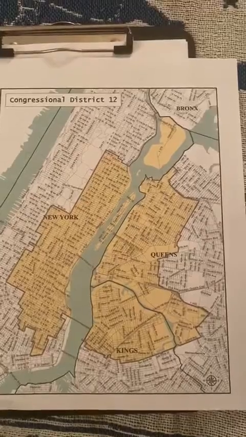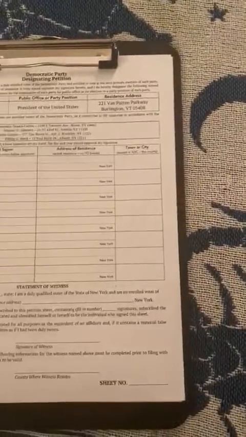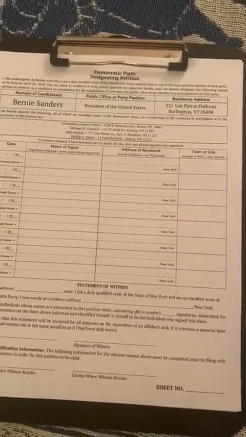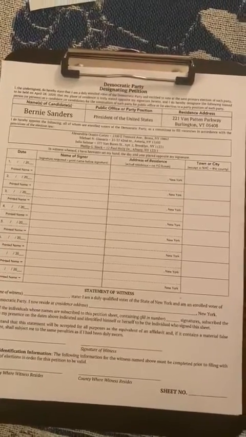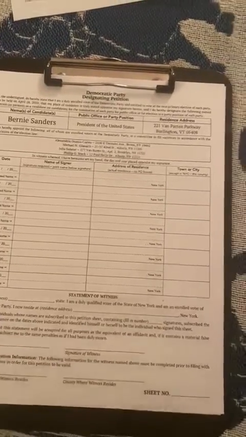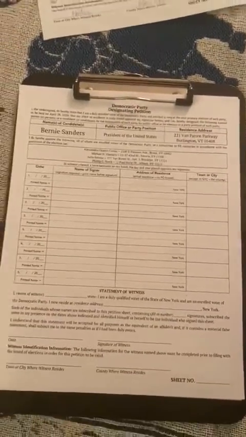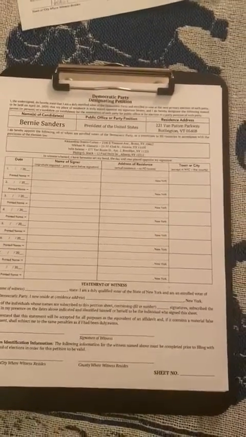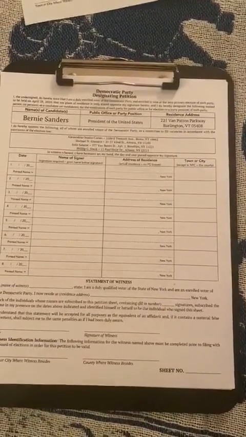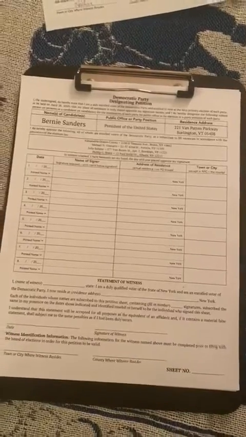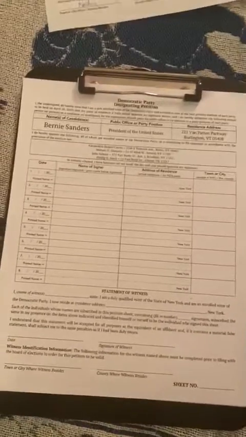A great resource to have if you don't have this map is typing in Find My Rep onto Google, and it is the first hit. You type in the zip code, then you type in the address, then your rep is found. However, I could tell you the congressional rep for CD12 is Caroline Maloney. For better or for worse, it is Caroline Maloney. She's not a very Bernie Sanders candidate.